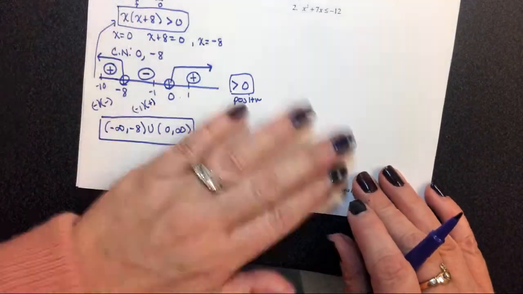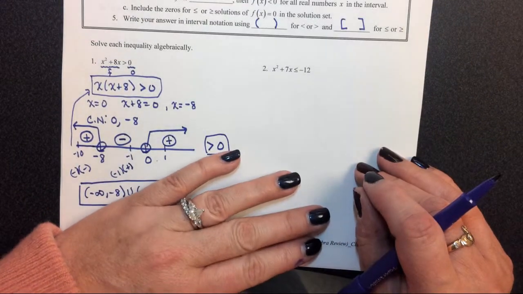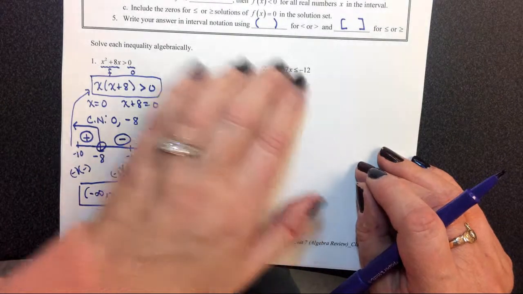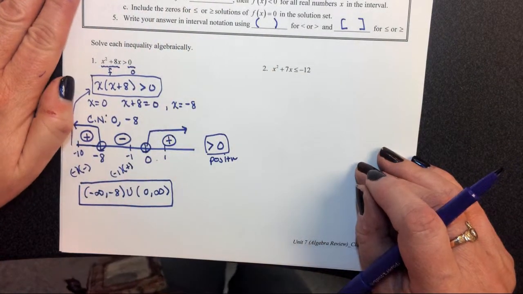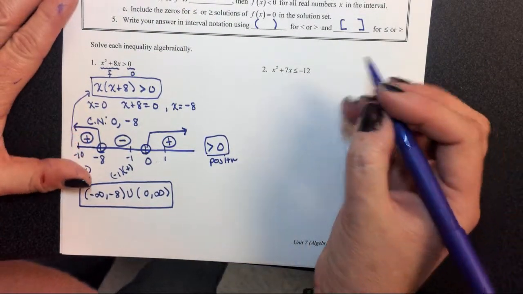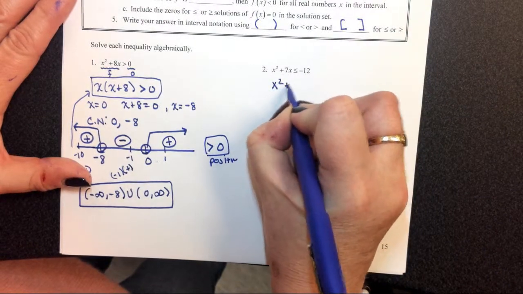Okay? Let's look at number 2. First of all, what do we have to have on the right-hand side before we can start finding those critical numbers? We have to have a what? 0. So I'm going to add 12.